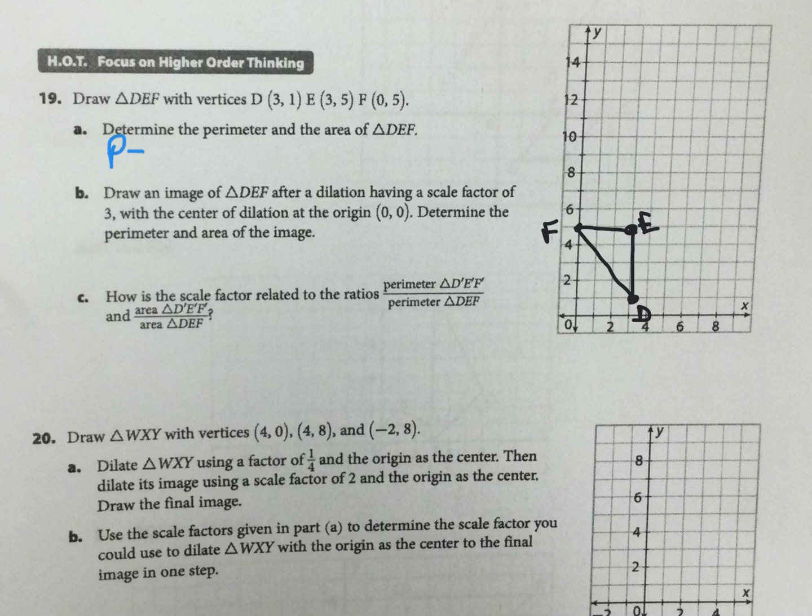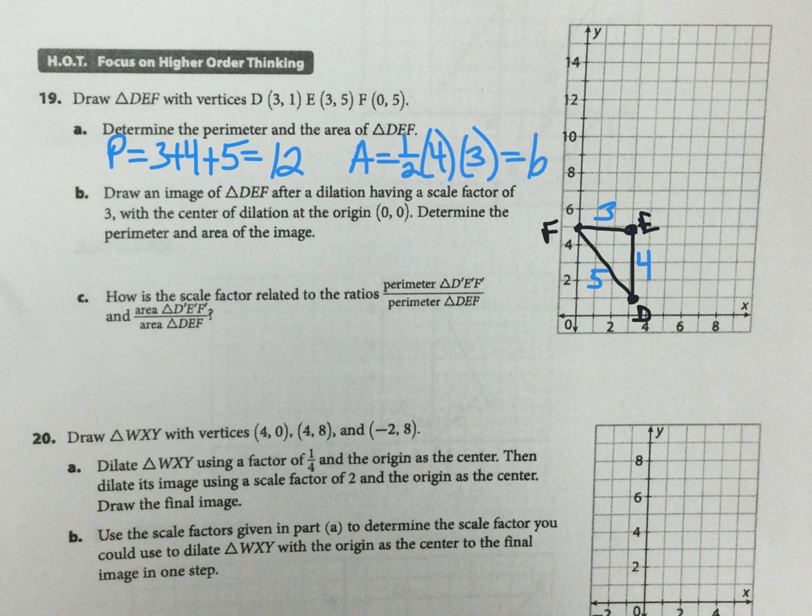Well, the perimeter is the length around the side, that's 3, 4, and if you do Pythagorean theorem, that one's 5. So 3 plus 4 plus 5 equals 12. And then area of a triangle is 1/2 base times height. So 1/2 times 4 times 3, which is 6. So that part was relatively straightforward.